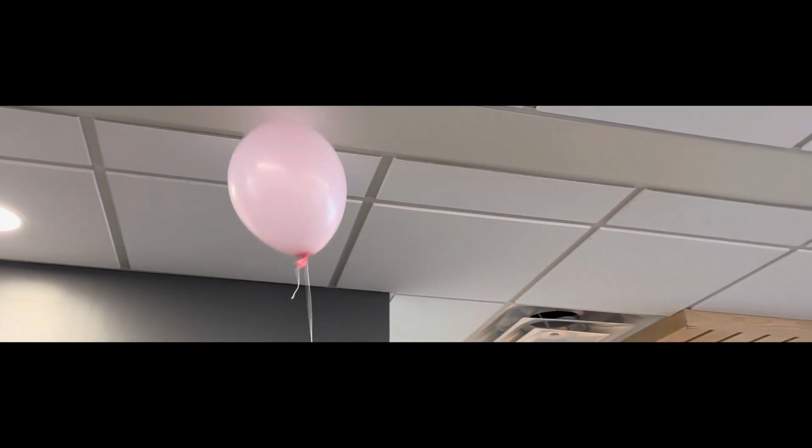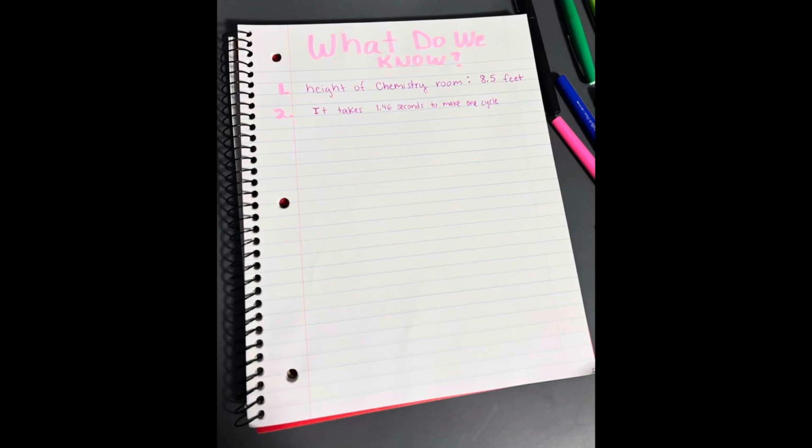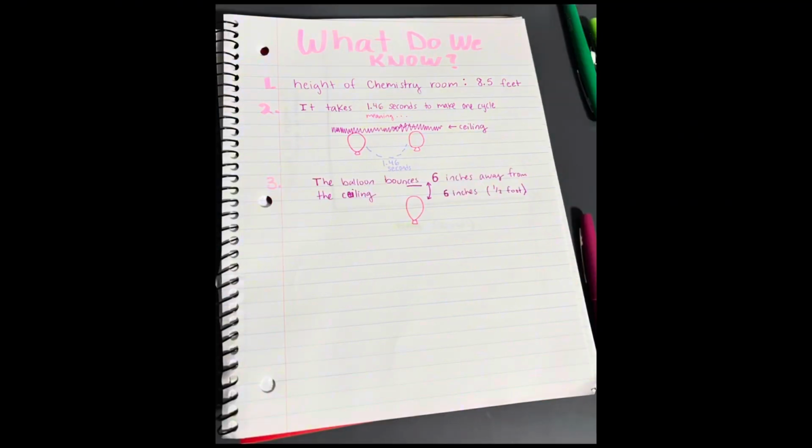If we were to start a stopwatch once the balloon hits the ceiling, and assuming that the balloon continues on forever, the height of the balloon varies sinusoidally with time. So, let's figure it out. First, we need to write down what we know. We know that the height of the chemistry room is 8.5 feet. We also know that it takes 1.46 seconds to make one cycle. Meaning, after the balloon bounces off the ceiling, it takes 1.46 seconds for the balloon to touch the ceiling again. The last thing we know is that the balloon bounces 6 inches downward away from the ceiling, which is also half of a foot. With these three things, we can start our graph.